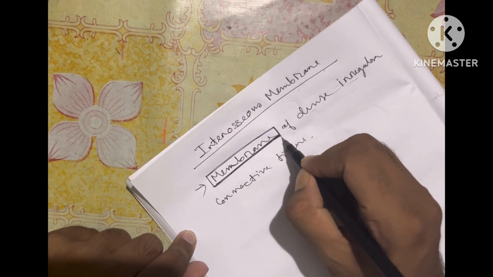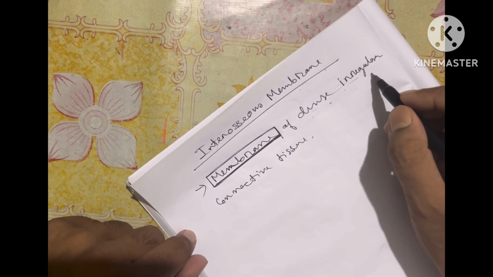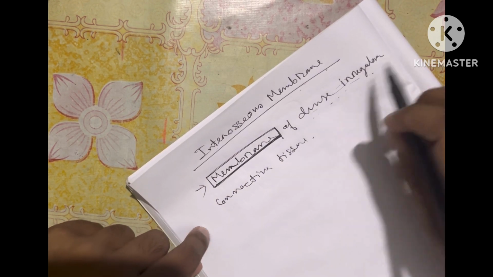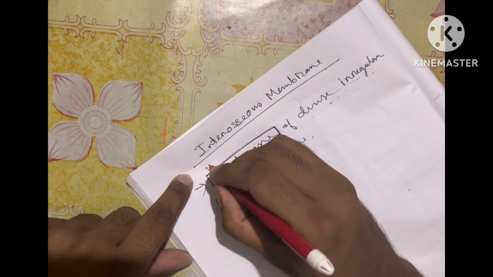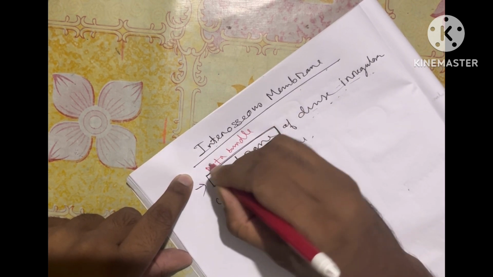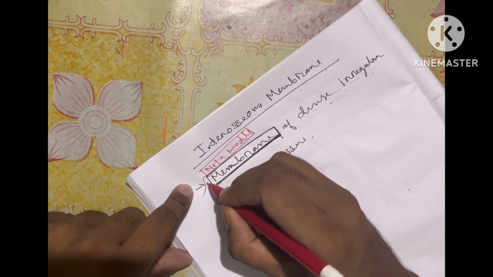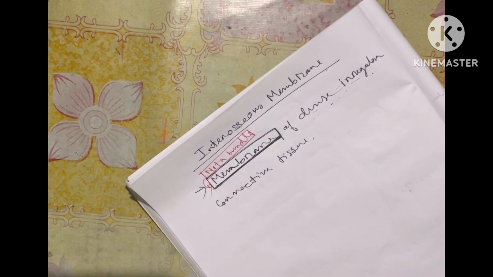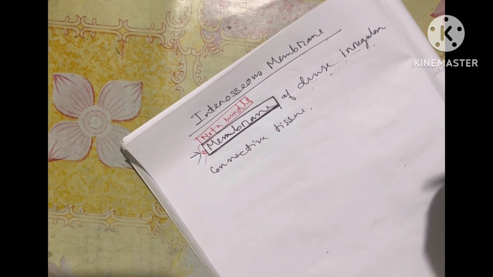It is a membrane of dense irregular connective tissue, not a bundle. So the point to remember is, it's not a bundle. Rather, it is a membrane which connects two bones.